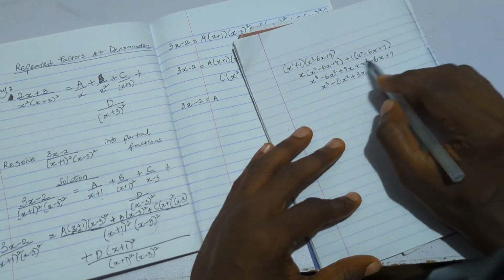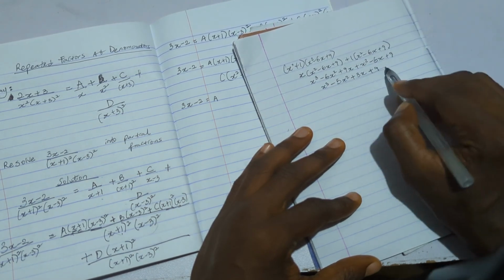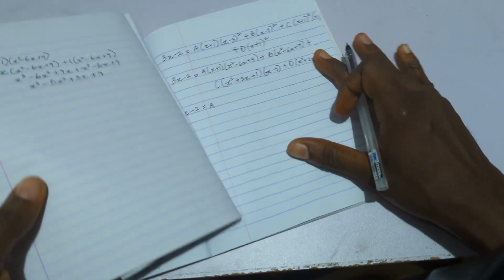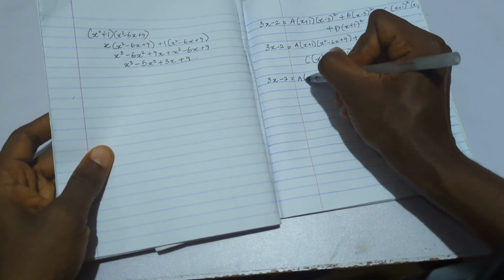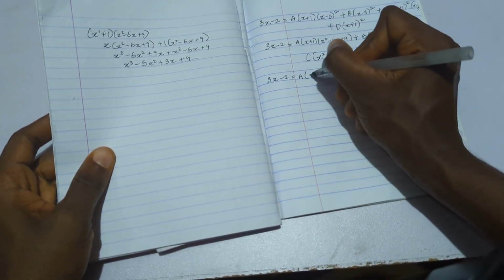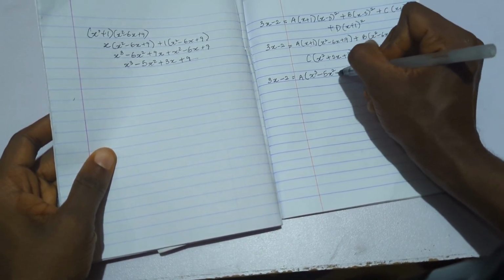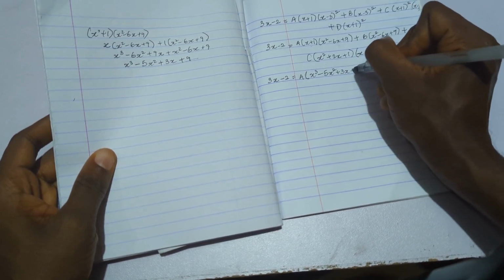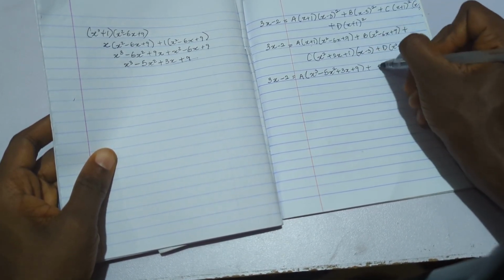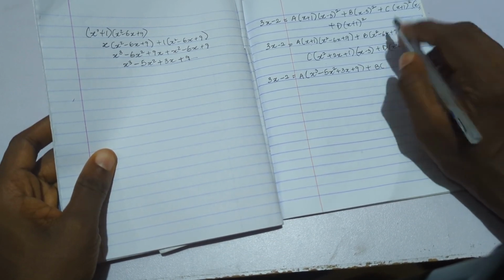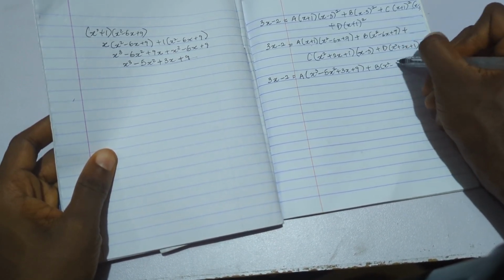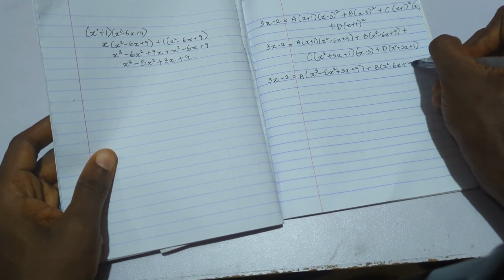We took this, and we counted this, so we have this as our answer. So we're going to have a open bracket, this and this gave us x cubed minus 5x squared plus 3x plus 9. Remember, b still had this at the end, which is x squared minus 6x plus 9.